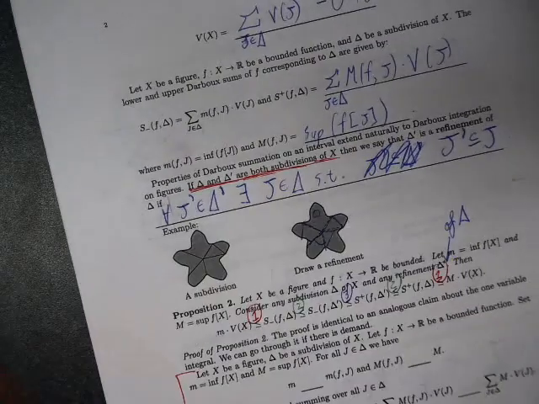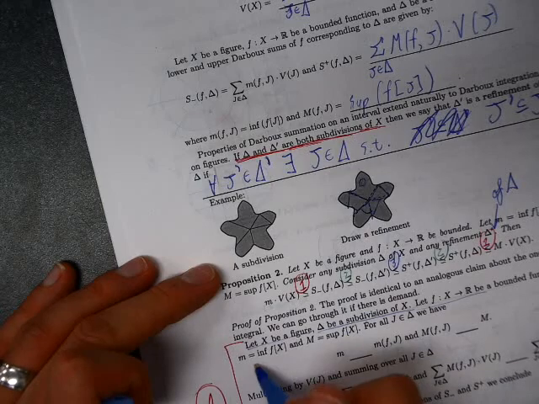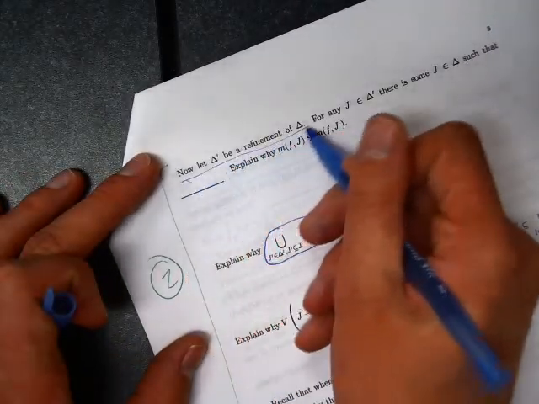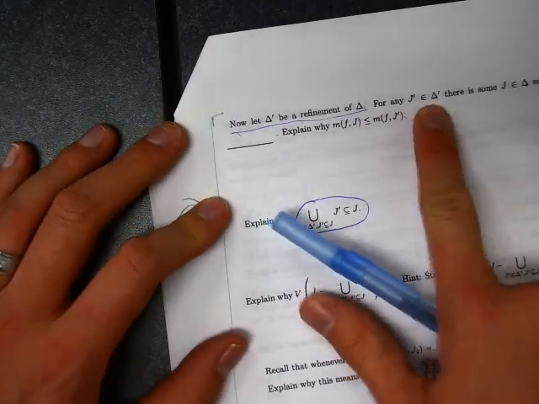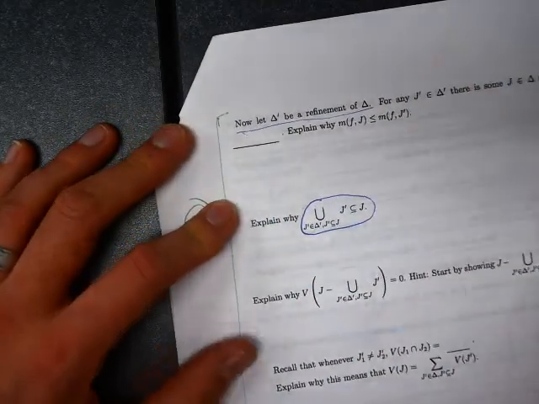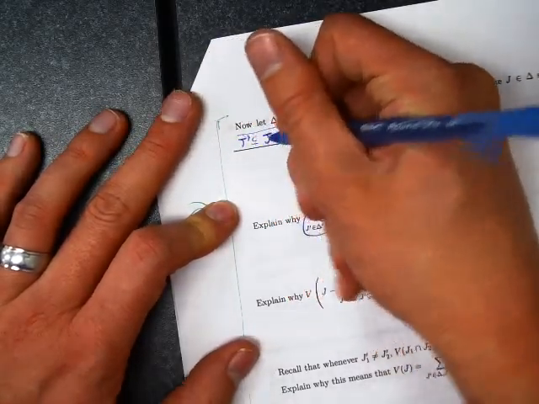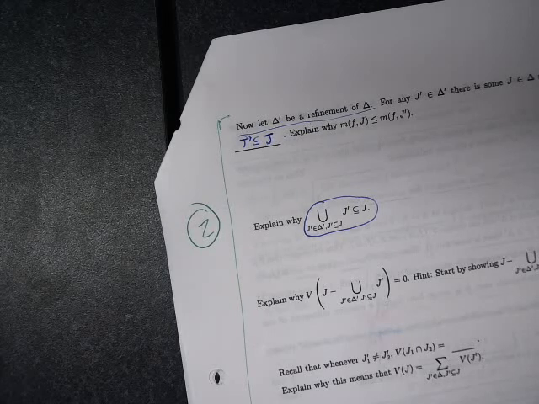So let's get this declaration first. Let x be a figure, delta be a subdivision of x, let f be bounded. Let delta prime be a refinement of delta. So by assumption, for any j prime in delta prime, there's some j in delta such that j prime is a subset of j. And there's space here for a pause. I claim that the infimum of f of j should be less than or equal to the infimum of f of j prime. Why should that be?